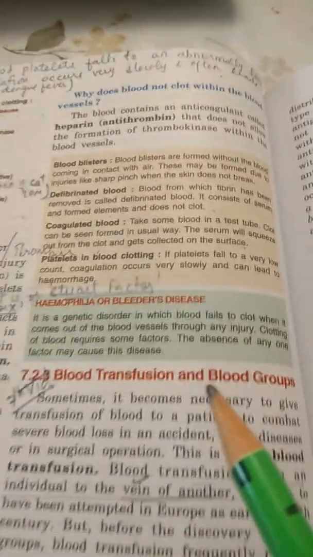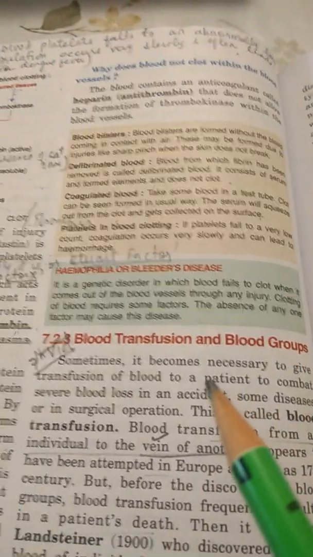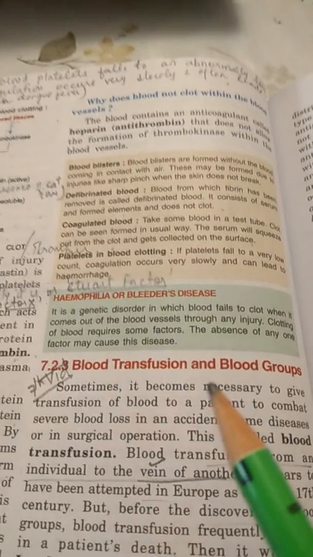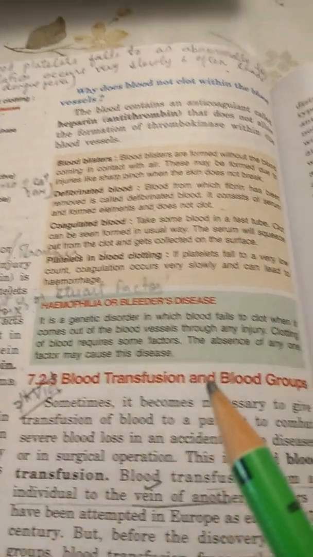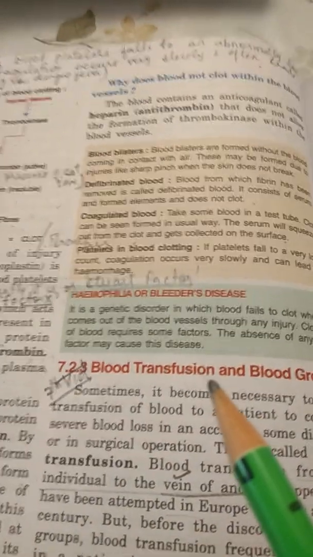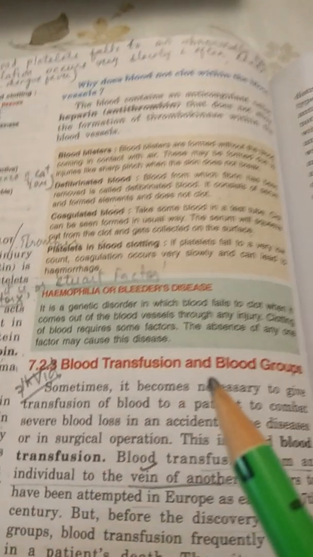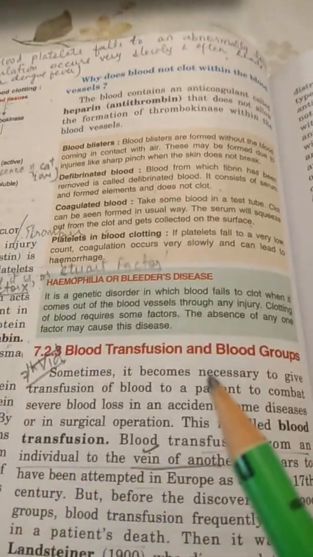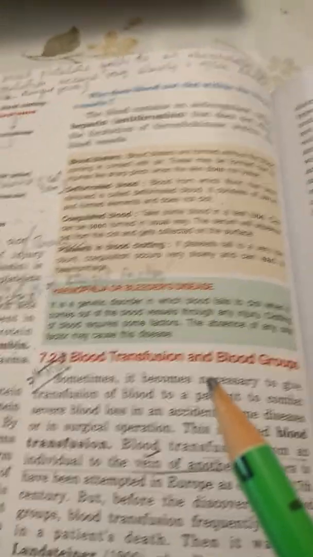If the blood platelets fall to a very low number compared to normal, coagulation occurs very slowly, and this may lead to hemorrhage. So the normal number of blood platelets should be maintained. If the number falls below normal, then the clotting power fails and the person suffers from hemorrhage. We have seen an example in the case of dengue fever, where the blood platelet count of a patient falls below normal.